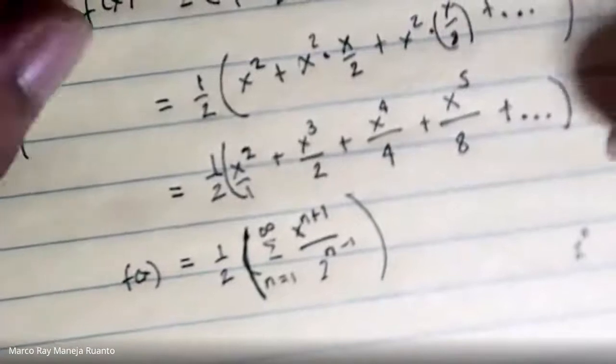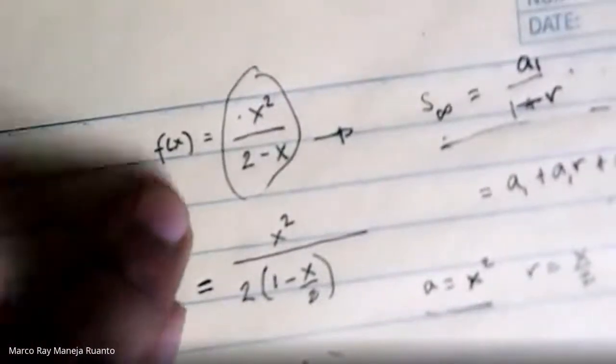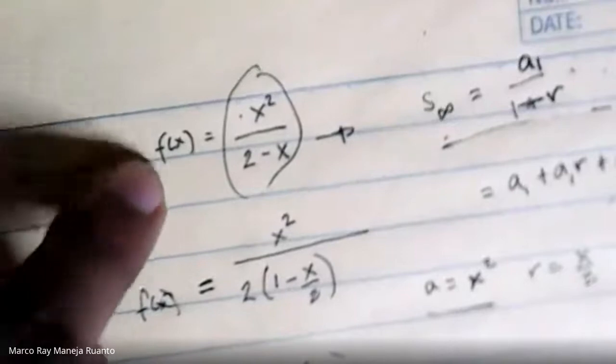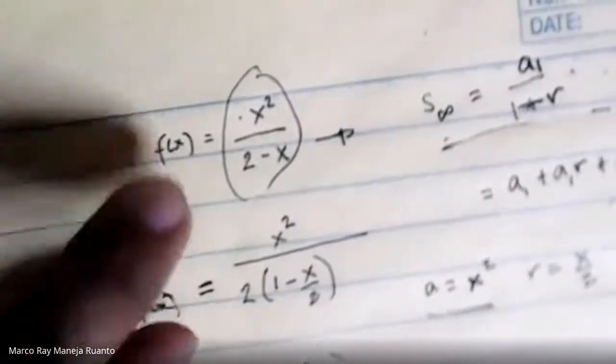So this is the equivalent power series of the given function.